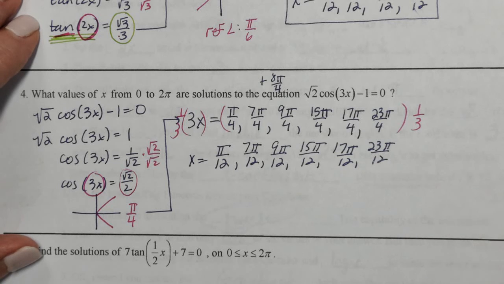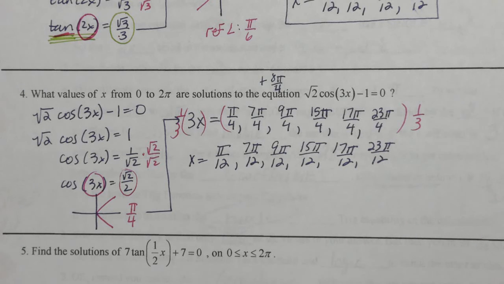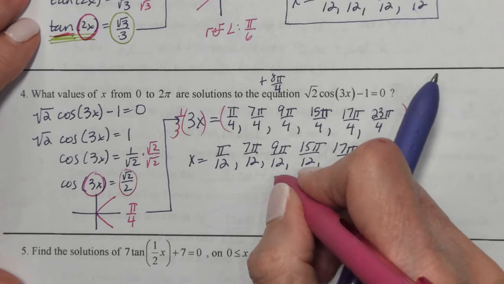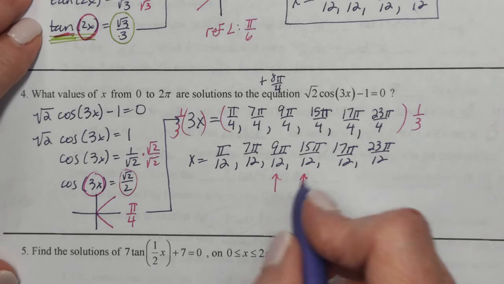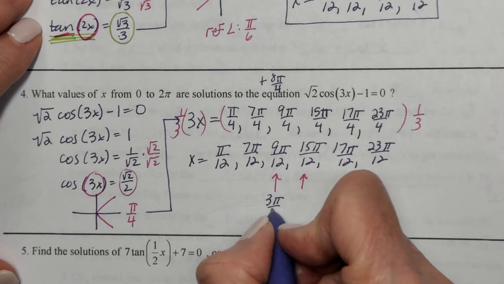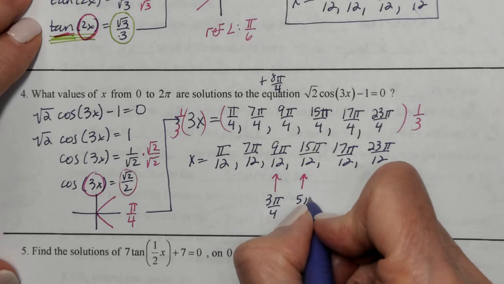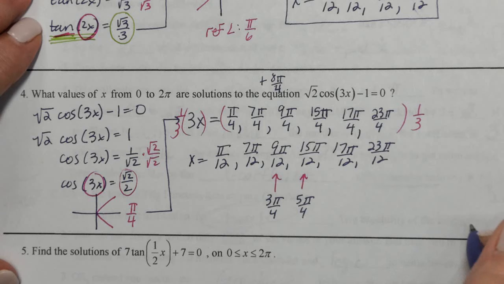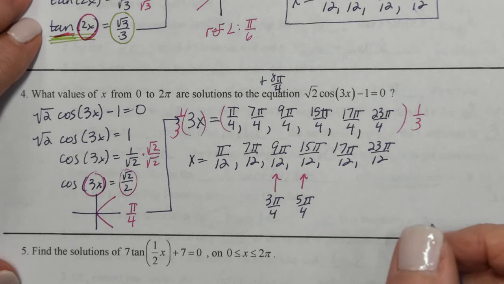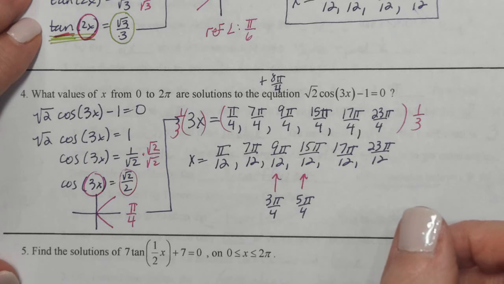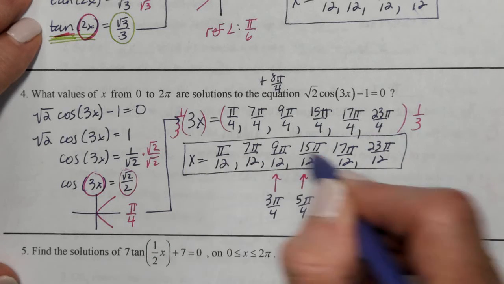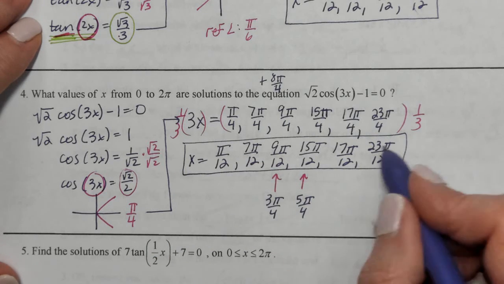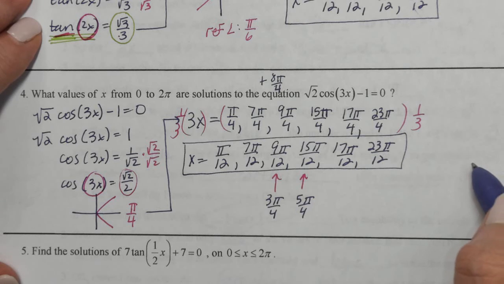For a multiple choice answer, you would reduce both of these because there's a 3 on top, 3 on the bottom. That would be 3 pi over 4. This would be 5 pi over 4 for a multiple choice answer. But unless they say to simplify these, it's fine to leave it like this. The other ones cannot be simplified, reduced.